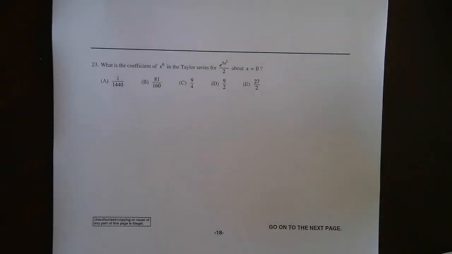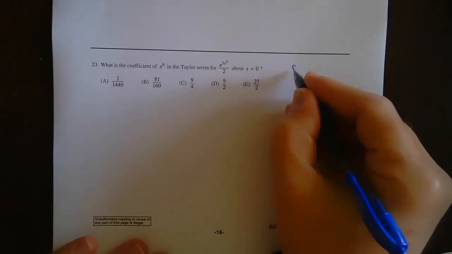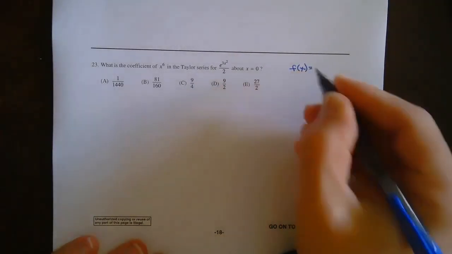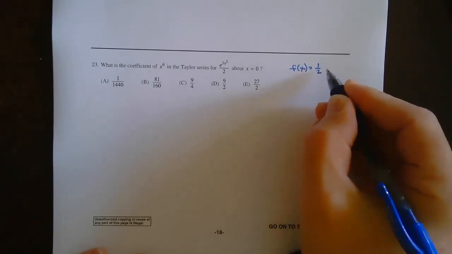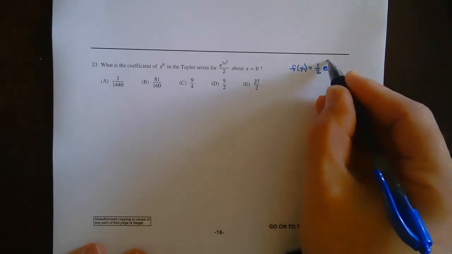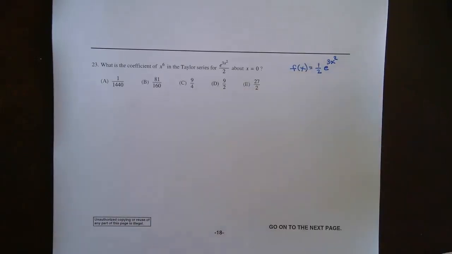So for 23, what is the coefficient of x squared in the Taylor series for e to the 3x squared over 2? Okay, so this is our function, f of x is equal to 1/2 e to the 3x squared, right? And basically, if we know the Taylor series for e to the x, we could figure this out really fast, okay?